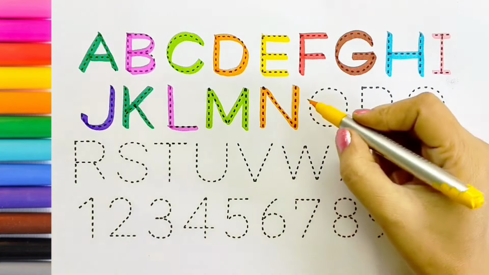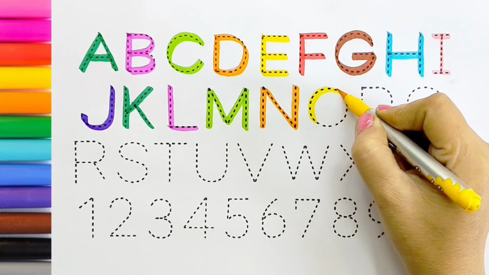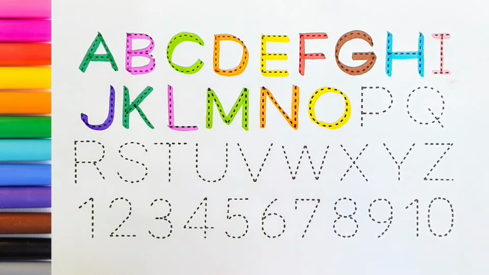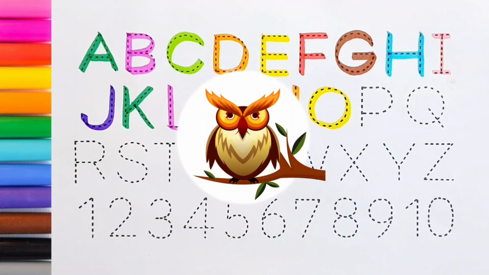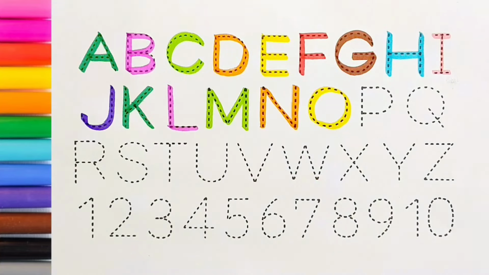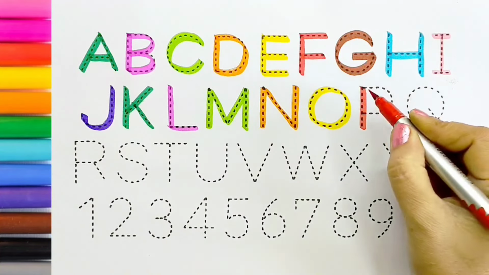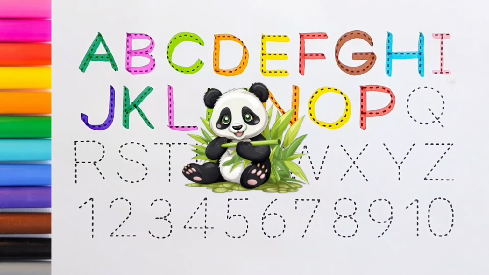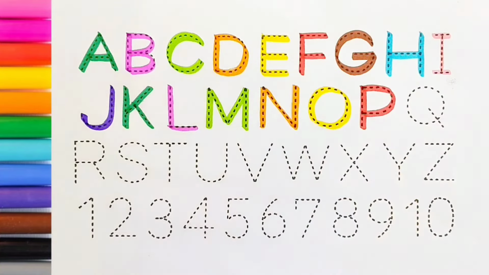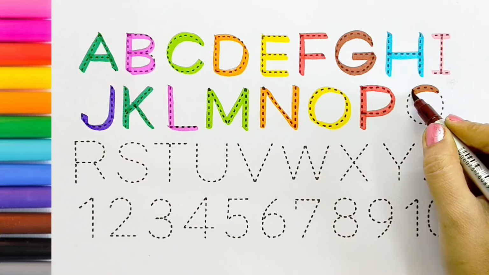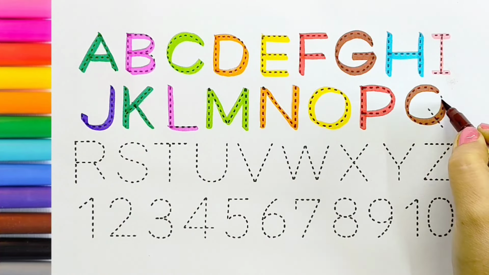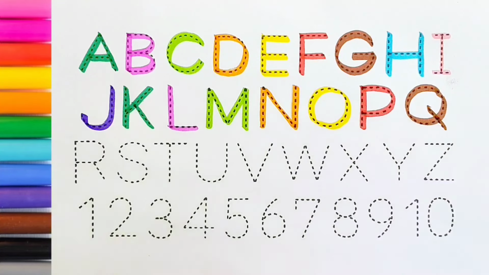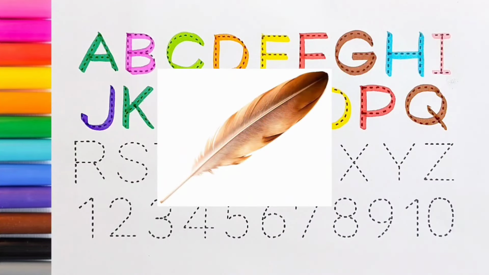Yellow color O. O for owl. O for owl. Red color P. P for panda. P for panda. Brown color Q. A, B, C, D, E, F, G, H, I, J, K, L, M, N, O, P, Q, R, S, T, U, V, W, X, Y and Z. Q for quill.